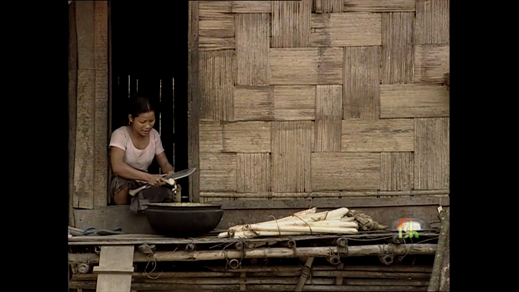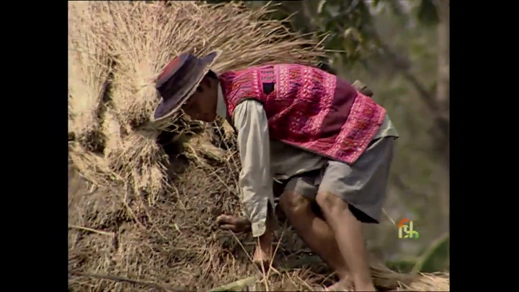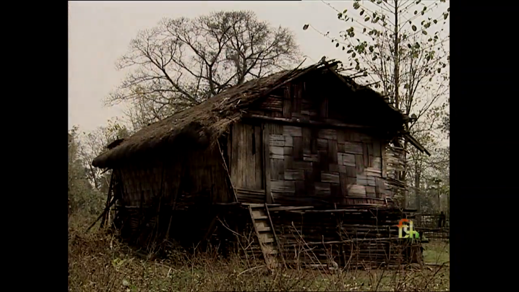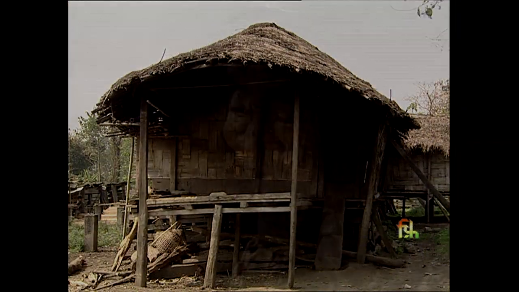The huts, long construction built on poles and bamboo platforms, are designed to house whole families. These huts have roofs made of palm leaves and thatch.